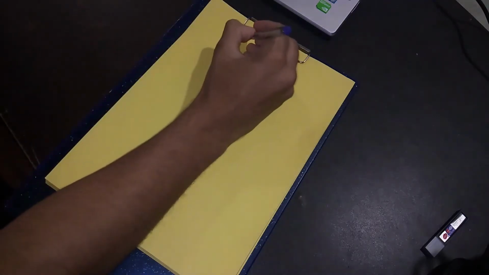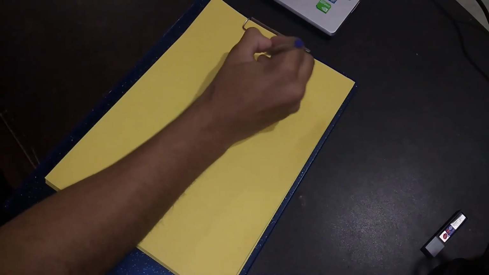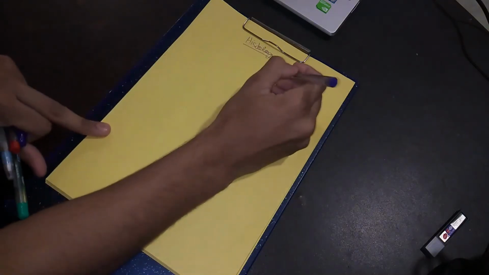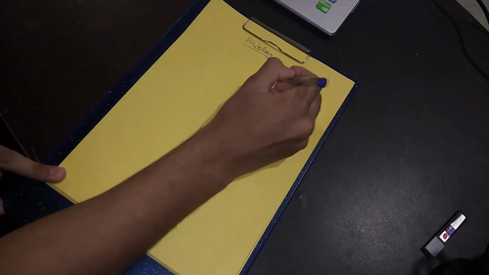Now I will be making the diagram. Let's write the heading. This is histology, and I will be making the diagram now. It's super simple.